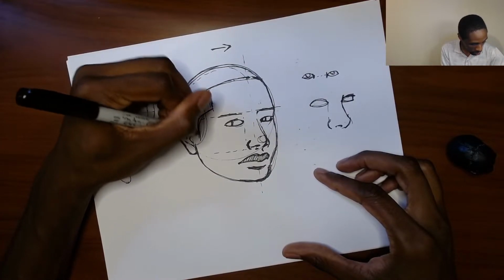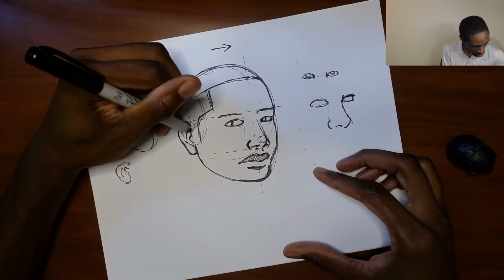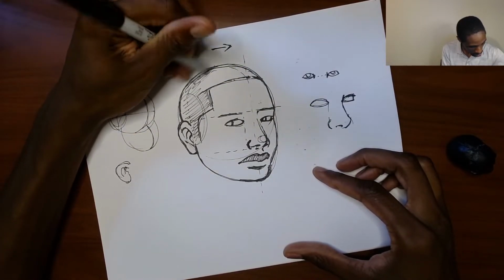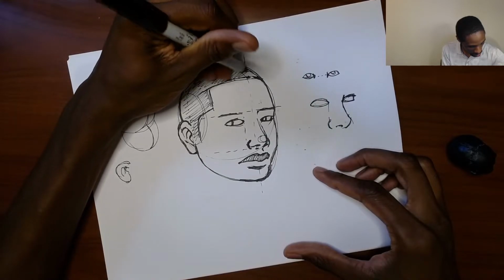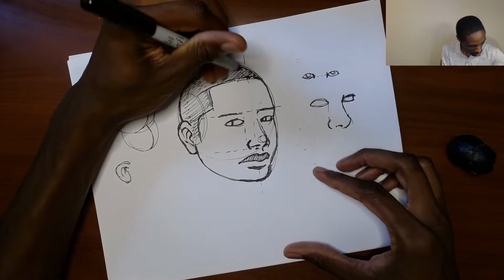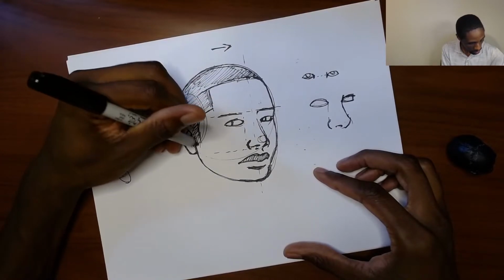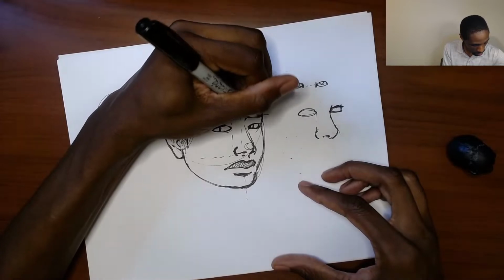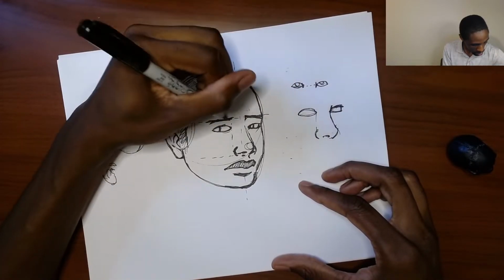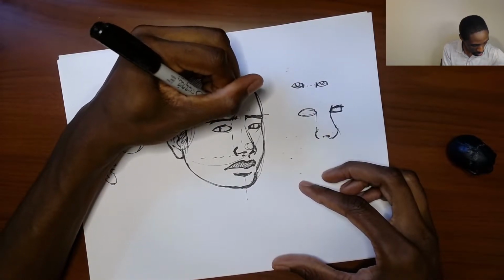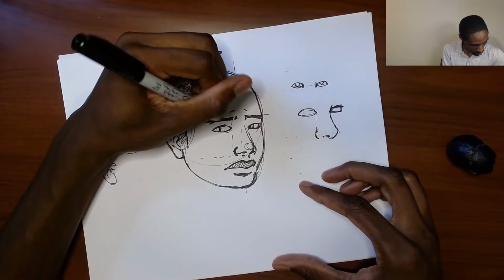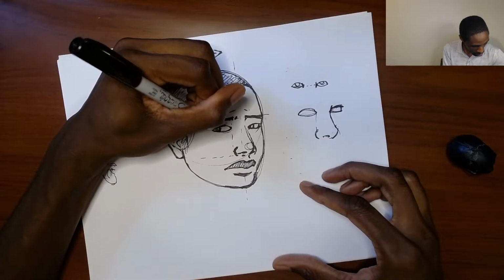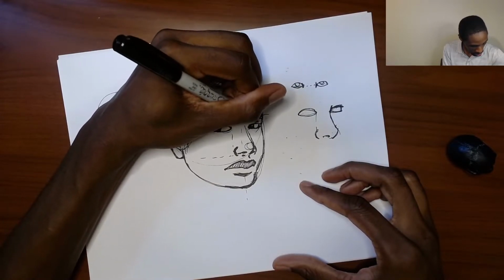And then we're gonna put our hair, and we're gonna shake this in a little bit like that, and we're gonna give this guy some better eyebrows. Shade those in a little bit more, and maybe shade in this a little bit more.